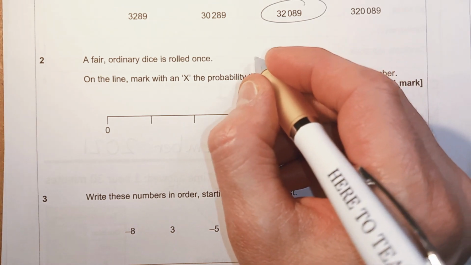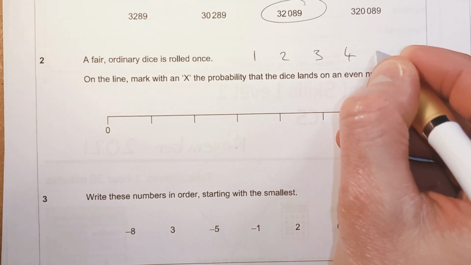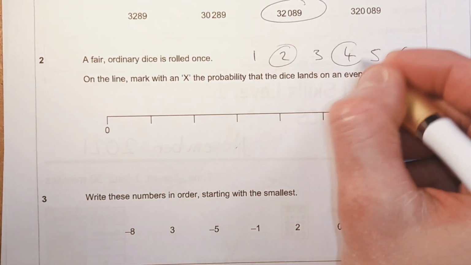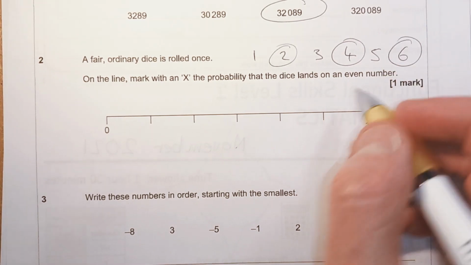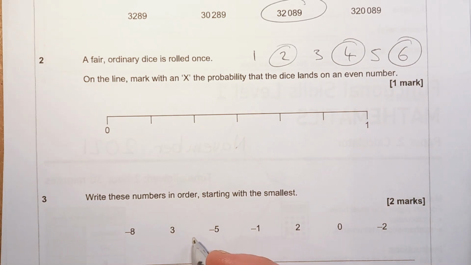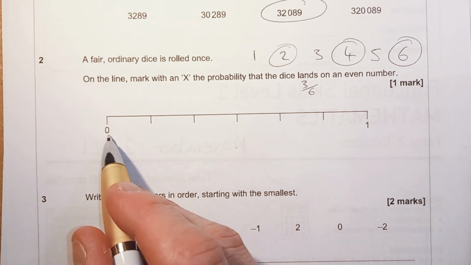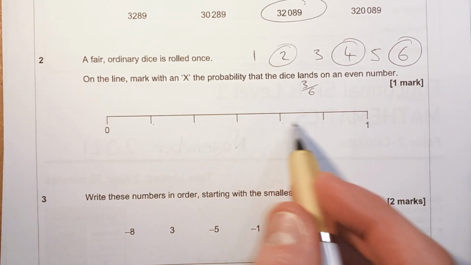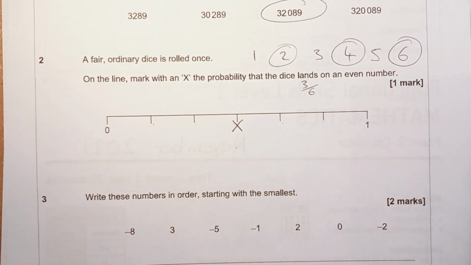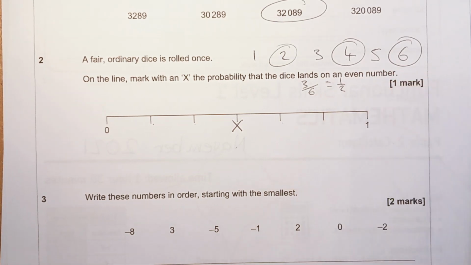Well, if you've got a dice or a die, you can get 1, 2, 3, 4, 5 or 6. Now the even numbers are 2, 4 and 6. Or in other words, 1, 2, 3 out of a total of 6 chances. So we can write that as 3 out of 6. Now we've got 1, 2, 3, 4, 5, 6 here, so 3 out of 6 is going to be in the middle. Or in other words, it's a half.